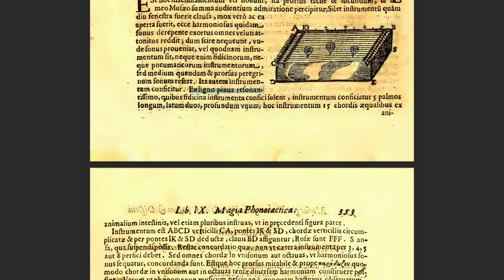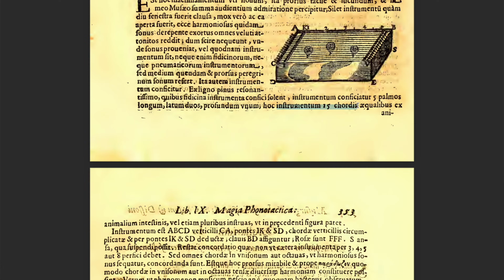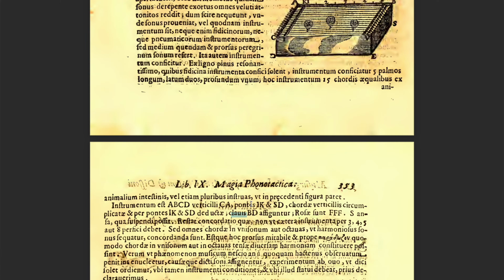He says this instrument should be made of the most resonant pine wood. He says its dimensions are 5 by 2 by 1 hand breadths in length. He says it should have at least 16 strings made of animal intestines, which I do not condone. We are not using animal intestines today. He says the strings are strung between a nail on this end over here and a little twisty tuning peg thing over here. And there are 2 bridges.